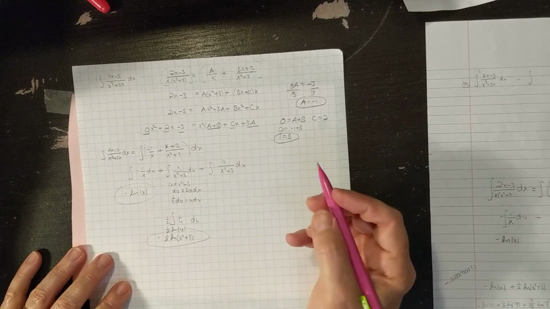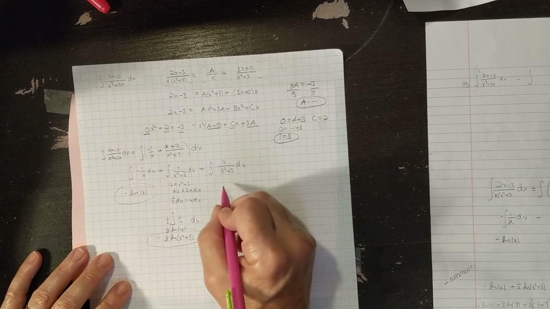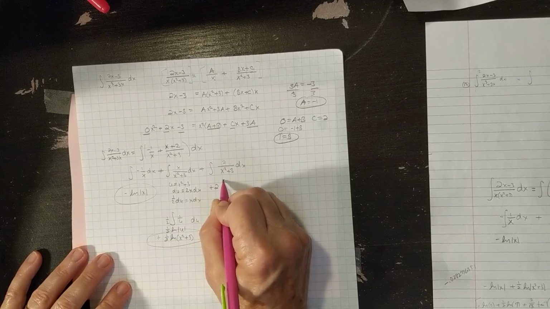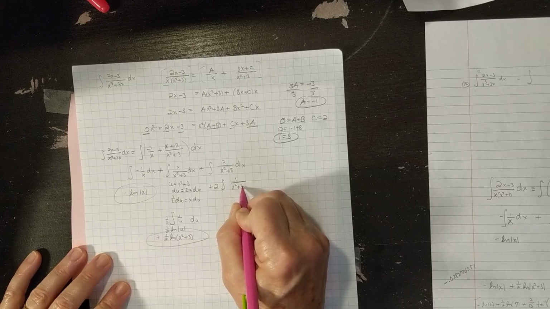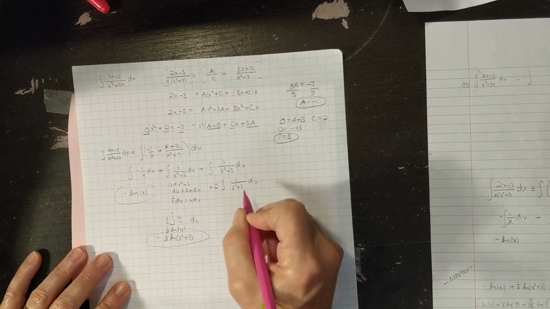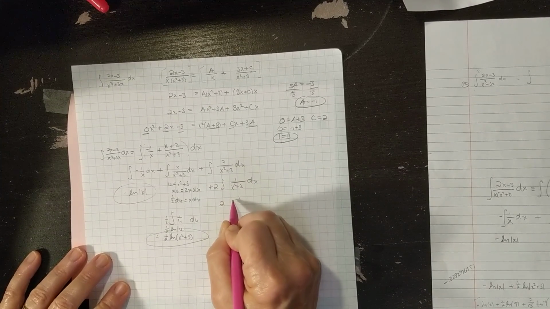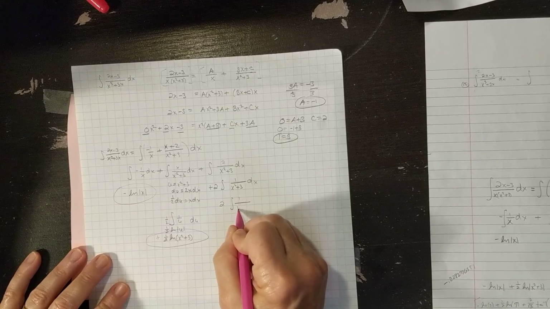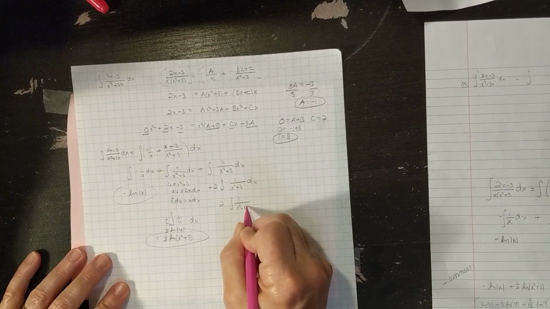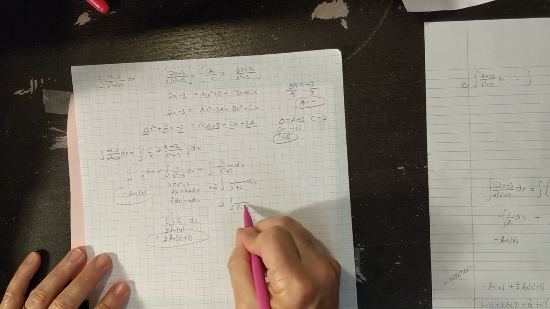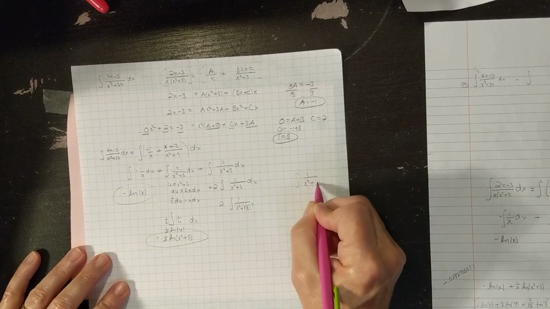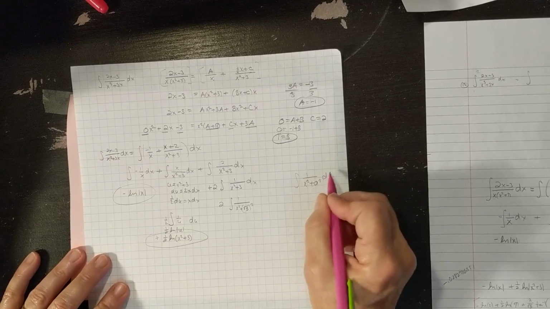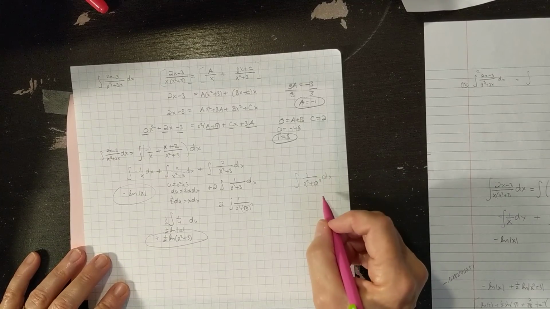This third one, I'm going to pull out the 2, and then I have x squared plus 3. If I think of this as the integral of 1 over (x squared plus the square root of 3 squared), I see that this is x squared plus a squared, and I recognize this as the tangent inverse.